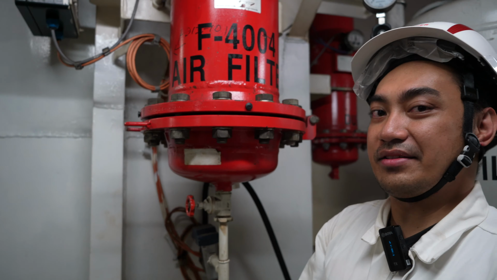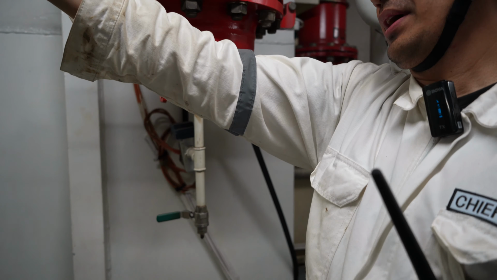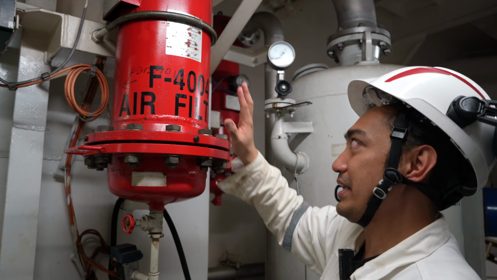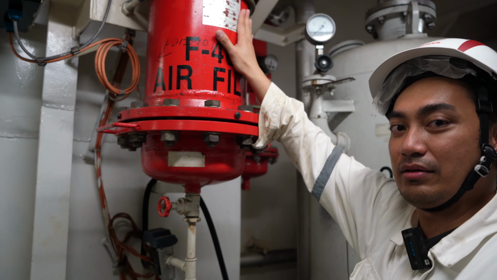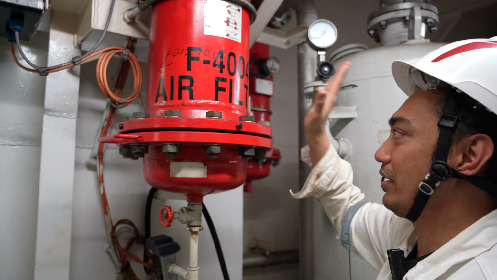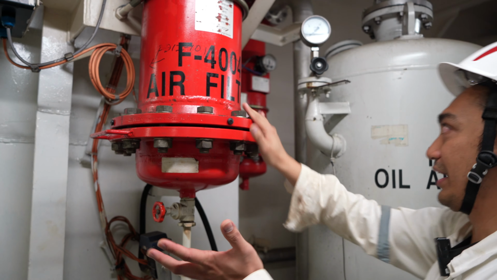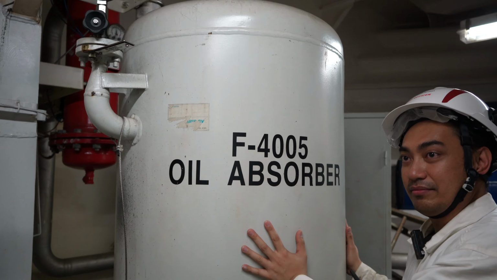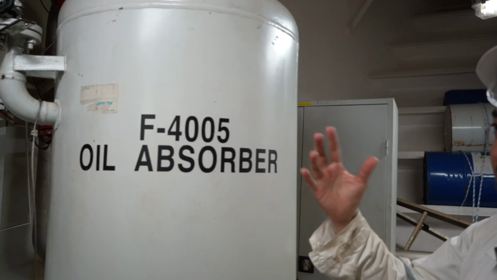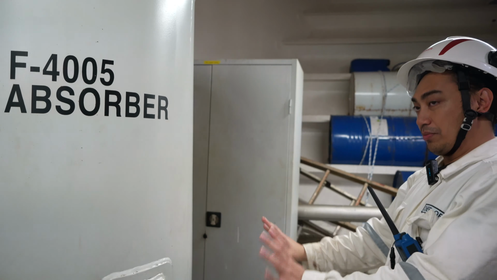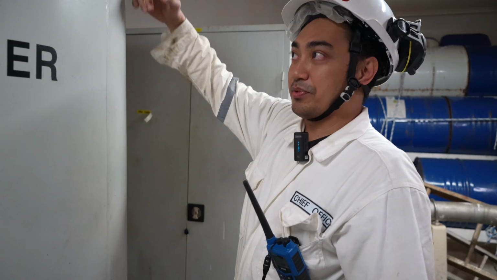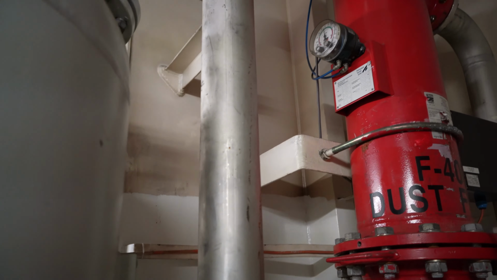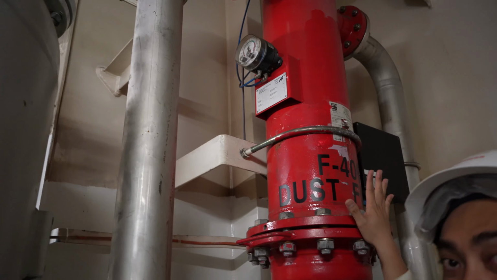We are almost guaranteed that the air produced from the dryer is already dry, but this is an additional instrument for further drying. Then it is processed into the oil absorber, because normally oil will separate by gravity. Oil accumulates down, and air proceeds into the dust filter, so any accumulation of dust will be filtered here.